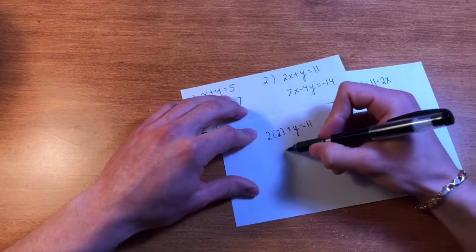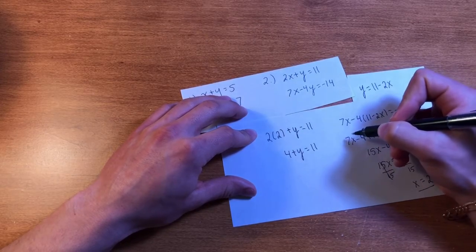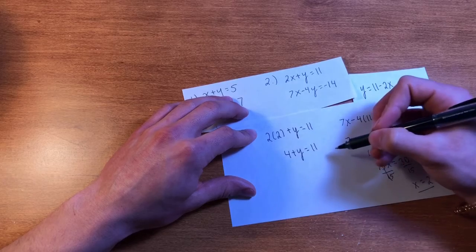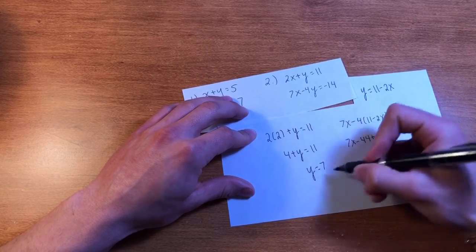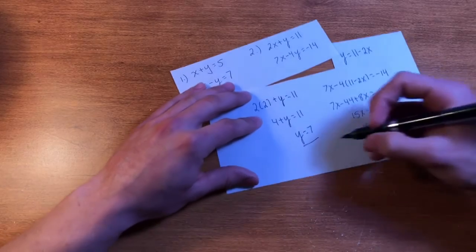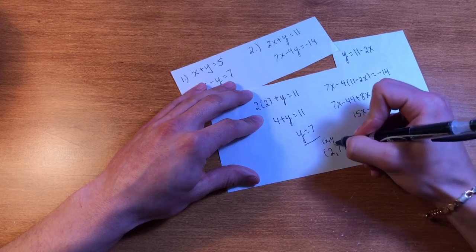So 2 times 2 is 4. So 4 plus y equals 11. And if I subtract 4 to get it over to the right side, y equals 7. So now I have this: 2 comma 7, because again, it's x comma y.